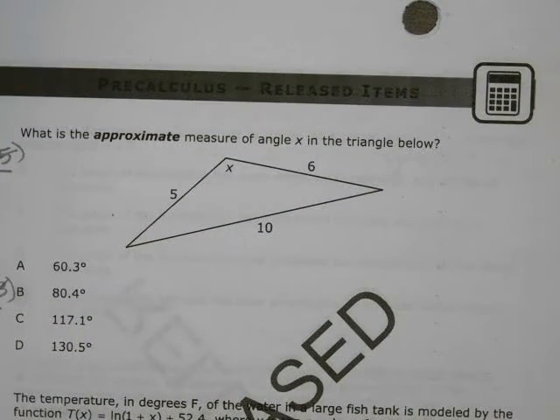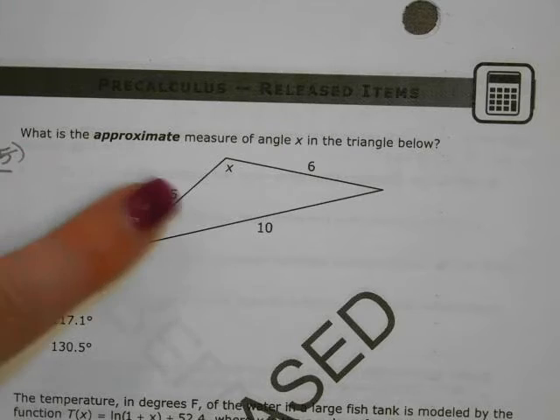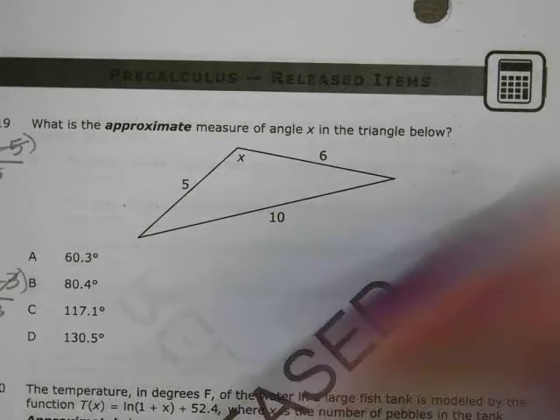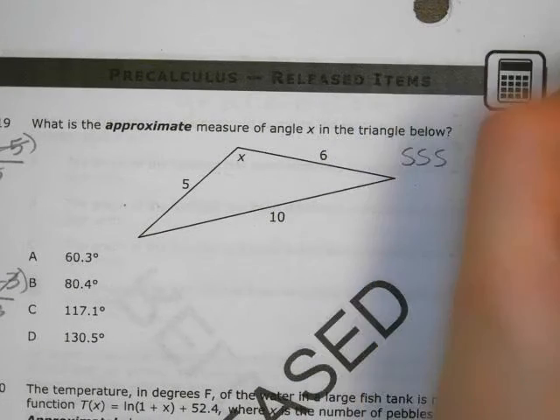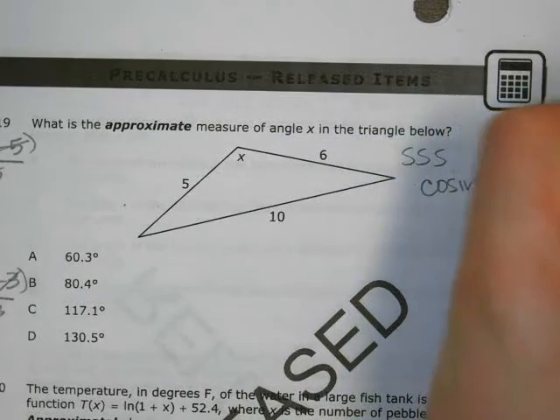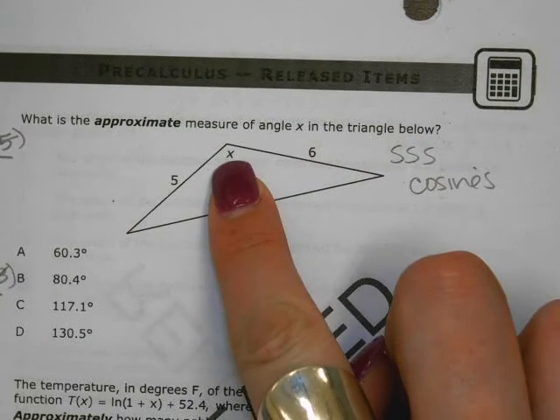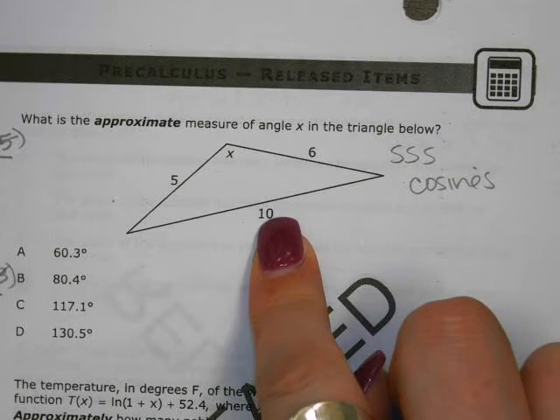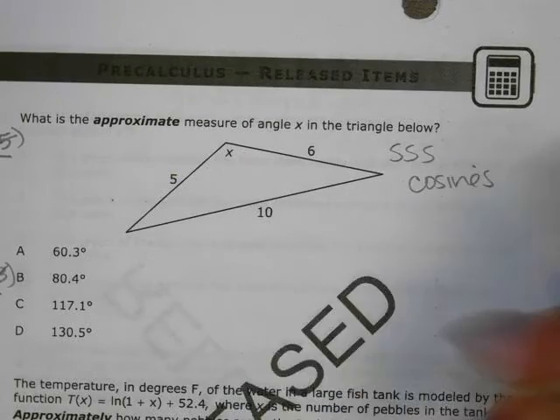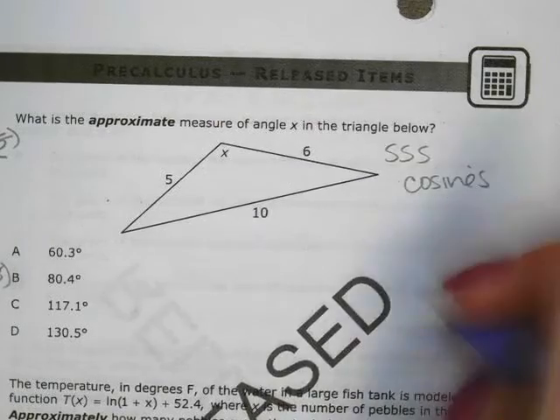So this one says that we have a triangle, we have side, side, side. So anytime you see that, you should be thinking law of cosines. And they're asking us to find the angle across from side 10, which happens to be the biggest angle. So we're going to use the law of cosines.